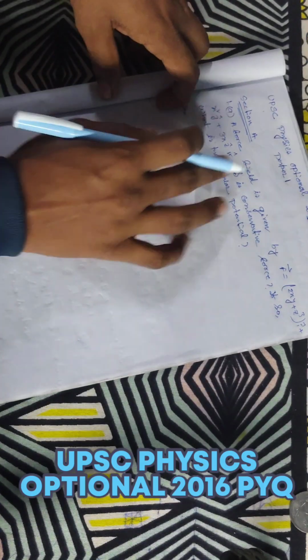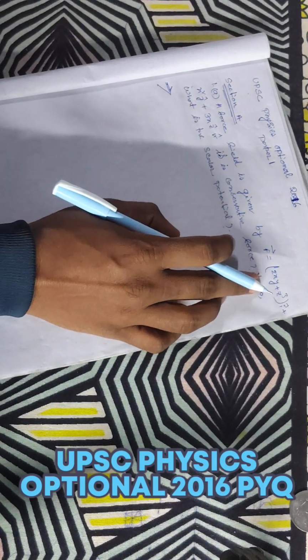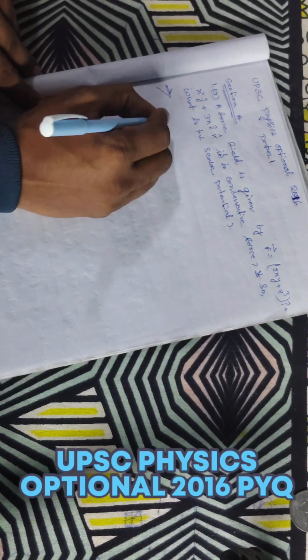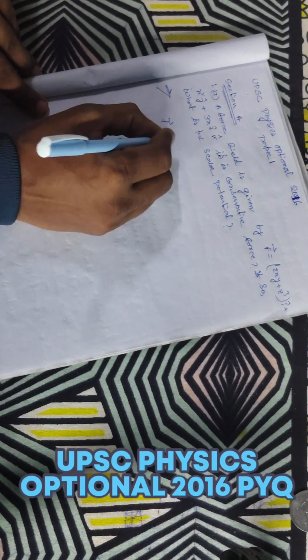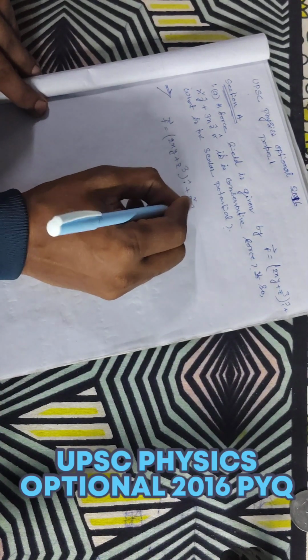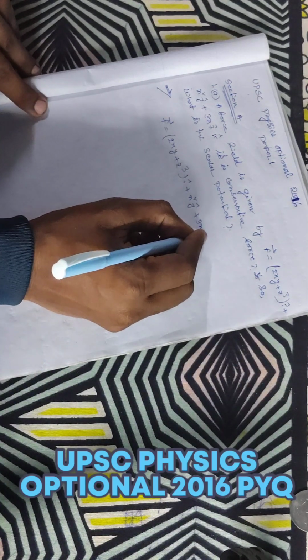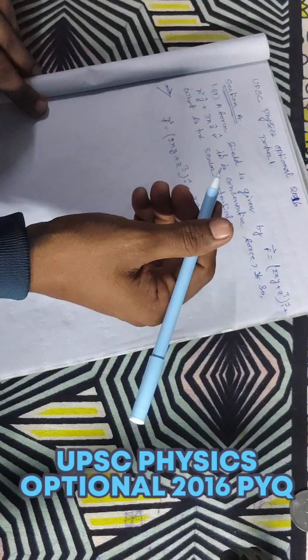The question is: a force field is given by F equals 2xyz³ i hat plus x² j hat plus 3xz² k hat.